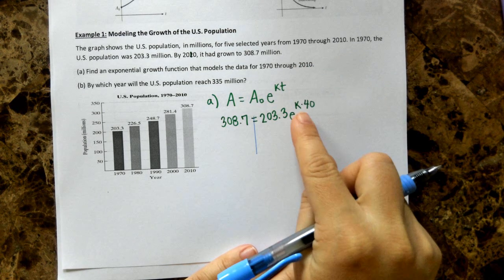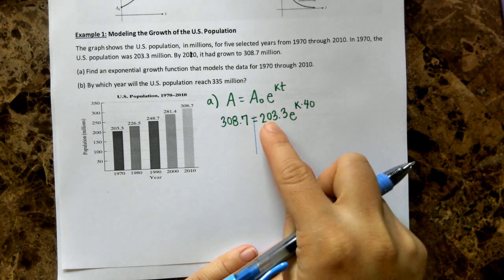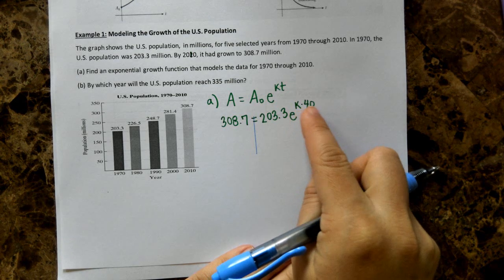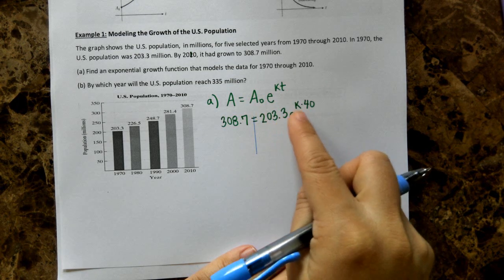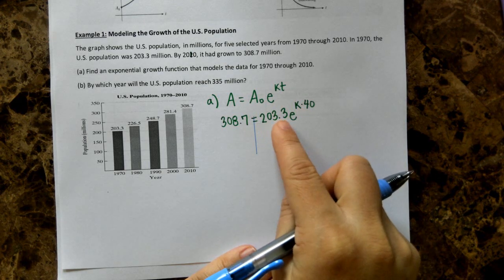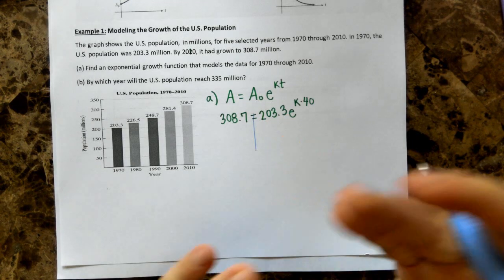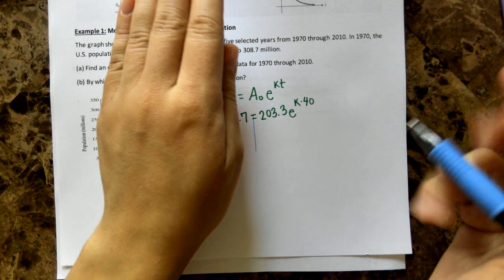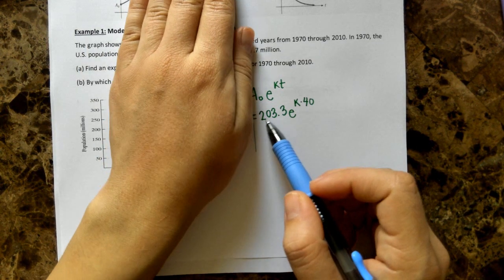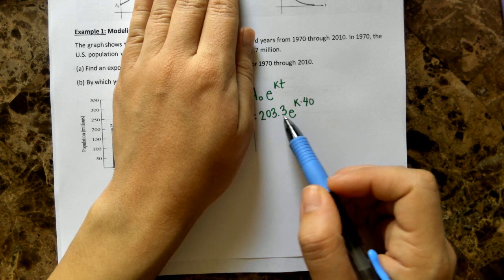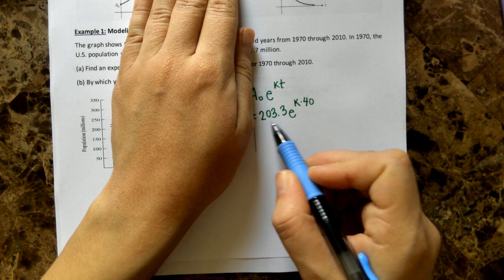So let's see. K is on the right side, so I'm going to start with the right-hand side. I want to get rid of everything else except for the k value. We do want to get rid of the 40, we want to get rid of the e, we want to get rid of this 203.3. We're going to start working on the outside and then work our way in. The thing on the outside is this 203.3. So we're going to start with getting rid of that.